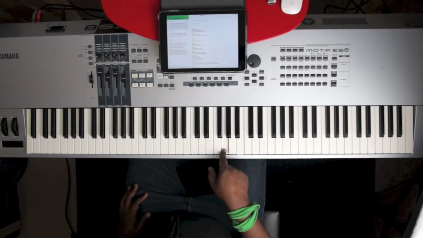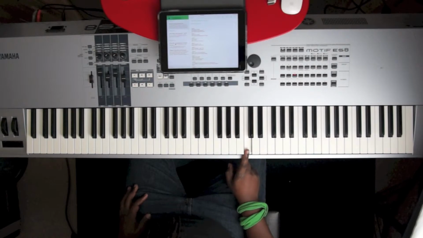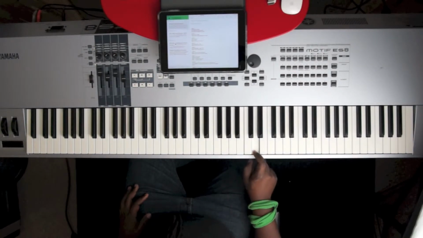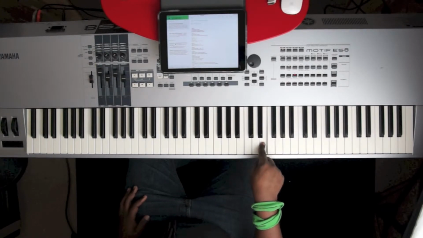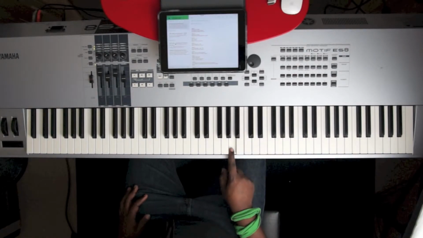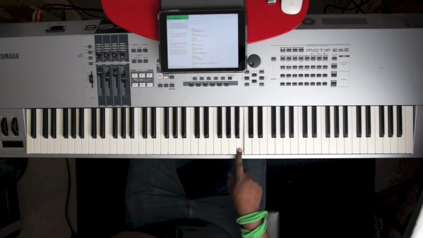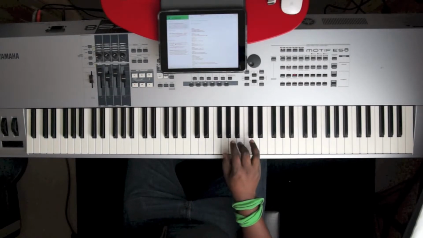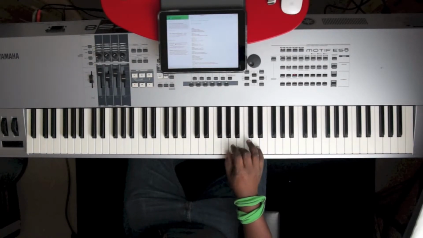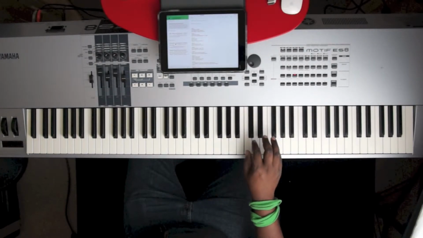So 1 is G, 1, 2, 3, 4, 4 is C, 5 is D, 6 is E minor, 2 is A minor, and B minor is on the 3. So let's do the major chords first. G. Remember, we are in the key of G, so we're using the scale of G.